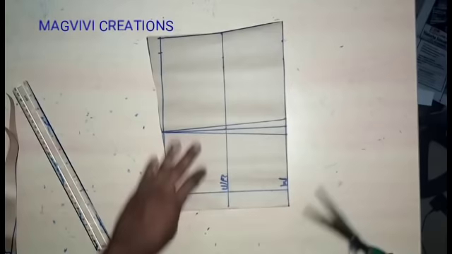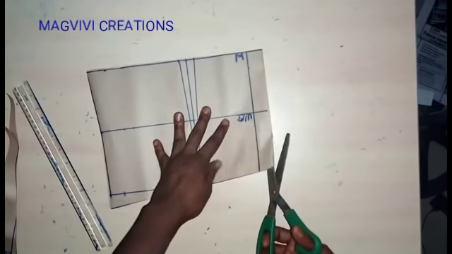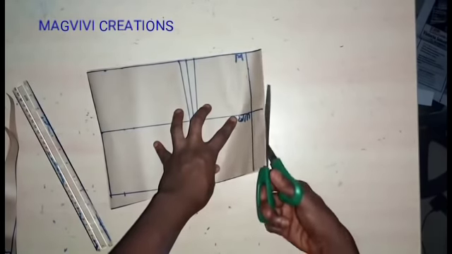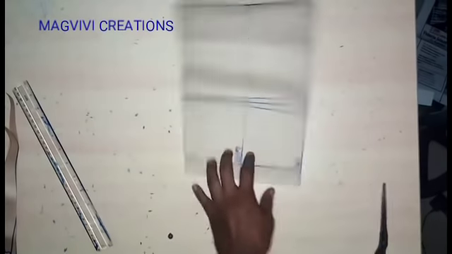So this is the back. Now I will open it at the zipper area. I have it like so.